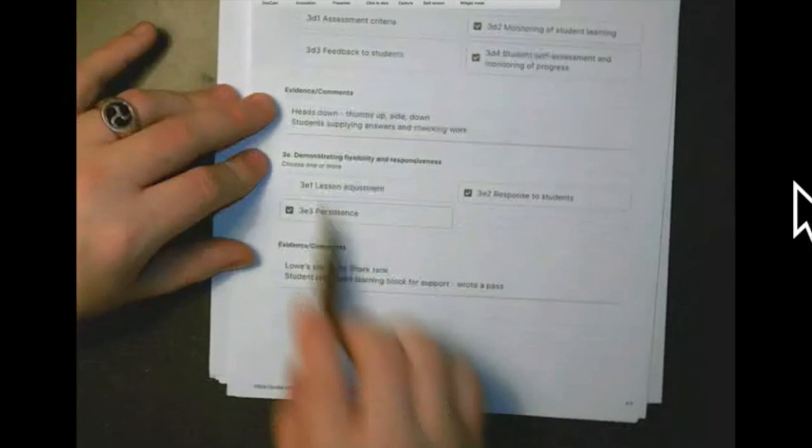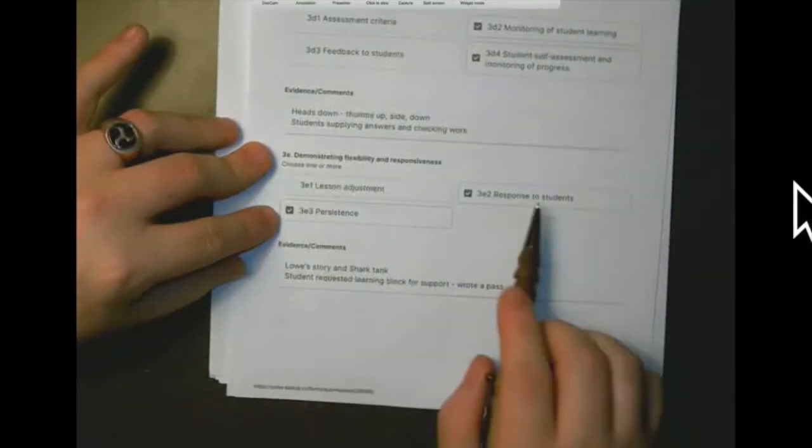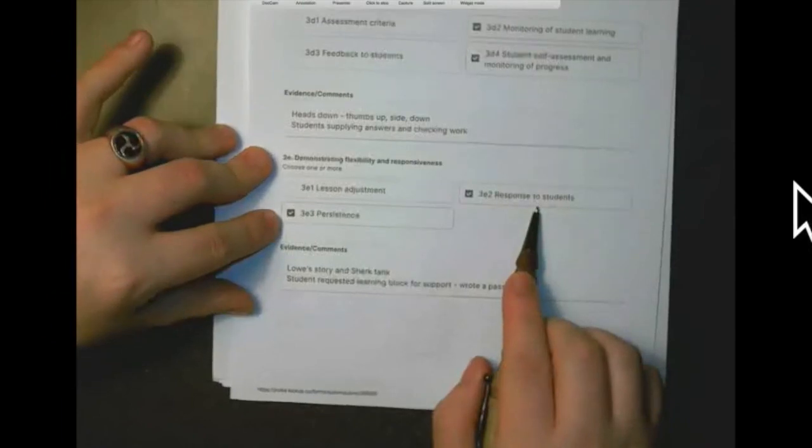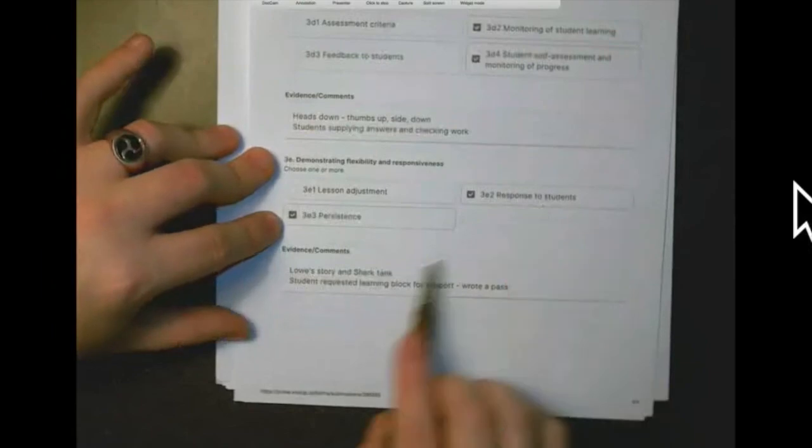And then the end here, flexibility and responsiveness. I was persistent, and I responded to the kids when they had questions. If something wasn't working, I kept at it until they understood it. That's really what this comes down to.